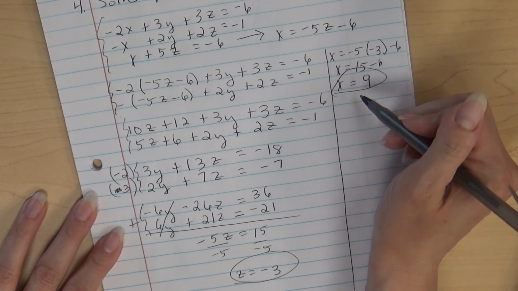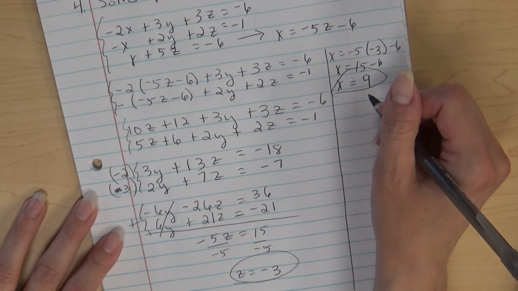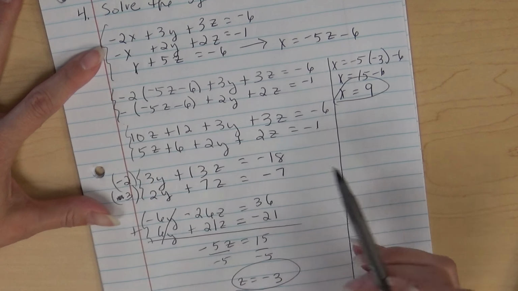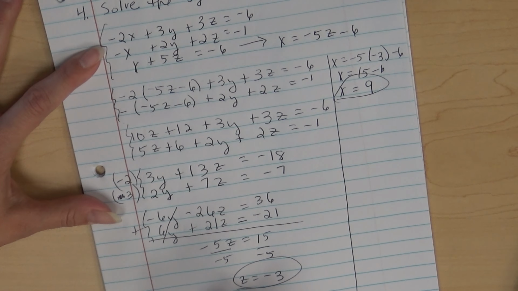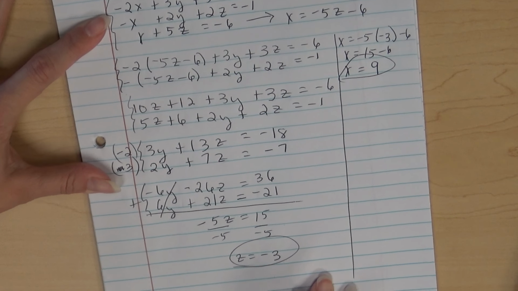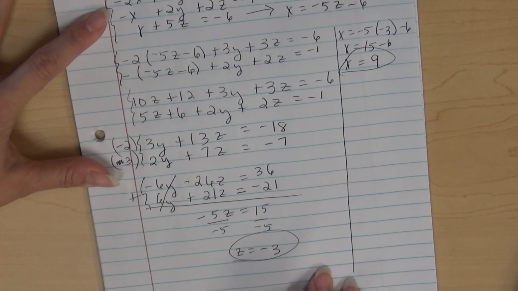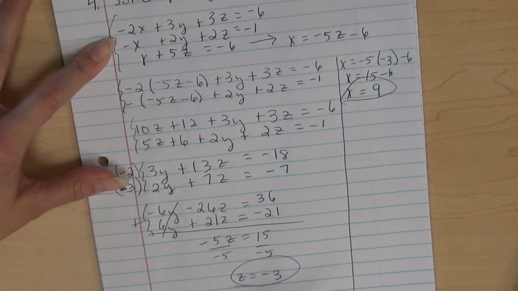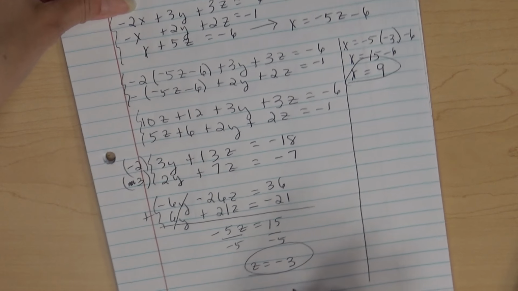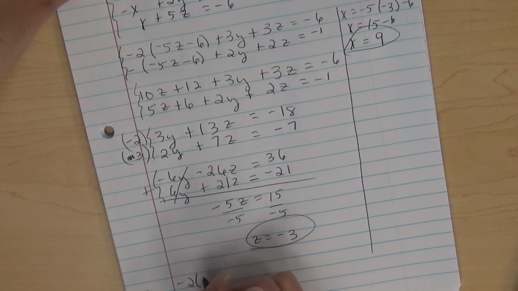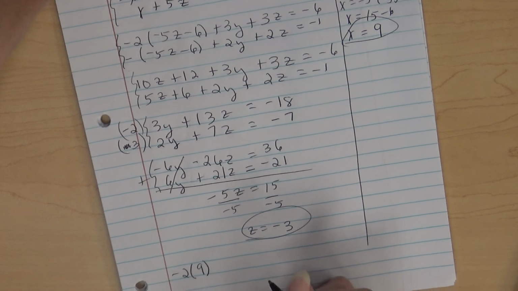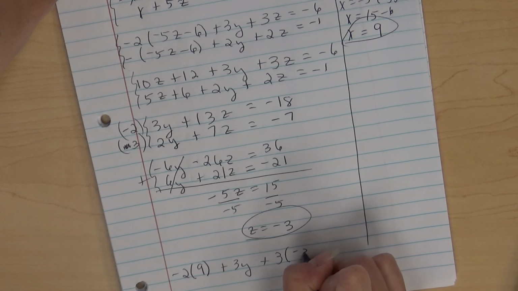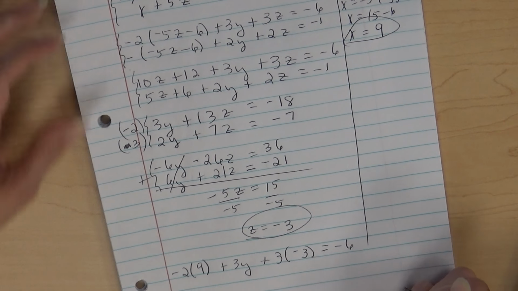And then use my x and my z value to get my y value. So I'm going to go all the way to one of the original equations for the last part, and I'm going to substitute in my z and x values. I can't get it all on the screen, I don't think, but I'm going to say negative 2, using my top equation. So negative 2 times 9 plus 3y plus 3 times negative 3 equals negative 6.